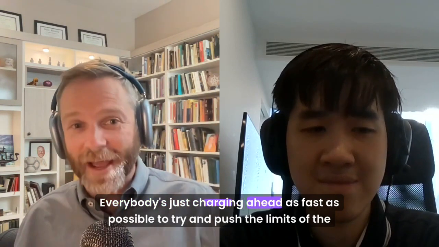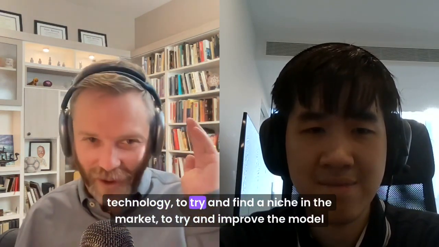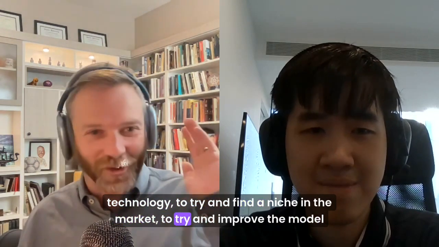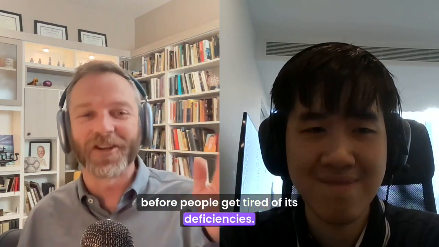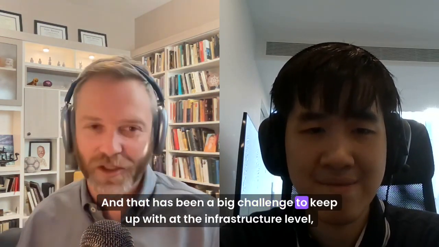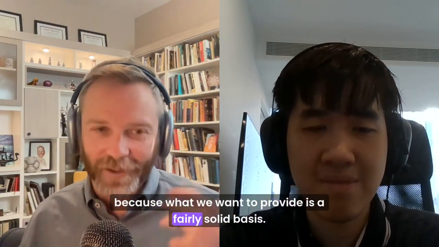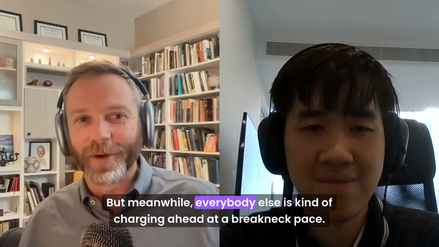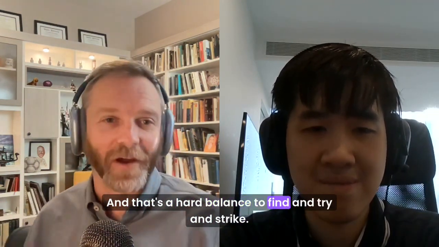Everybody's just charging ahead as fast as possible to try and push the limits of the technology, to try and find a niche in the market, to try and improve the model before people get tired of its deficiencies. All these things are just going so fast. And that has been a big challenge to keep up with at the infrastructure level, because what we want to provide is a fairly solid basis, but meanwhile, everybody else is kind of charging ahead at a breakneck pace. And that's a hard balance to find and try and strike.